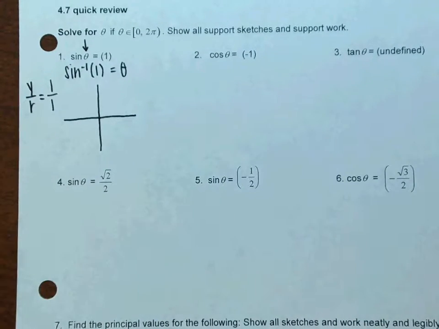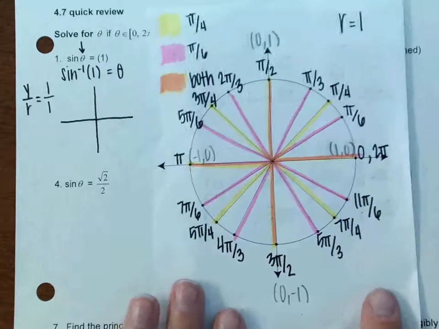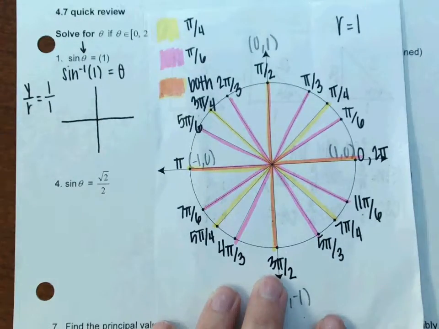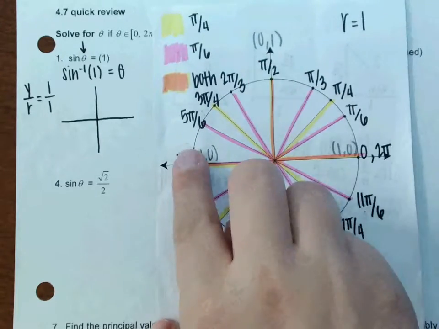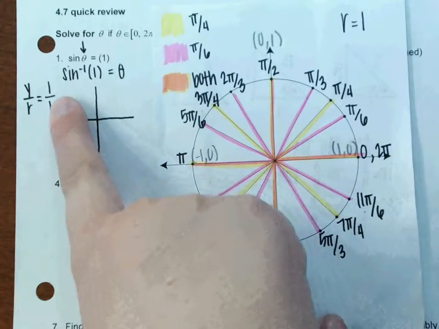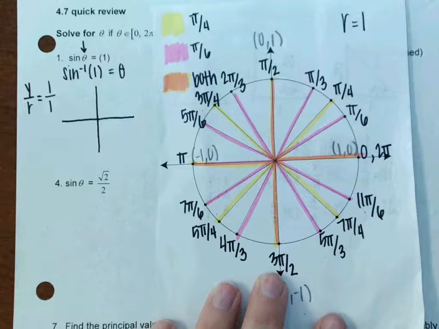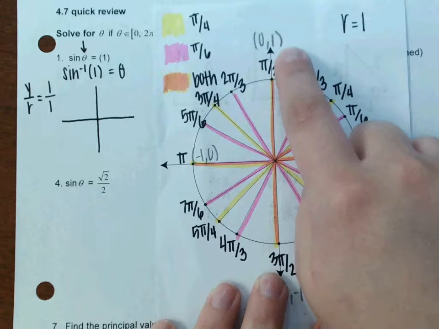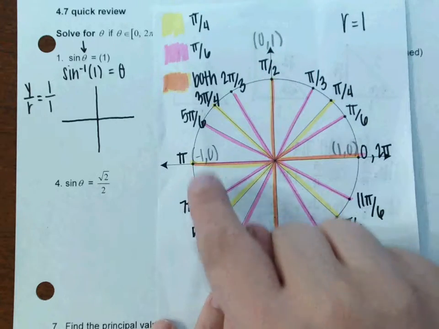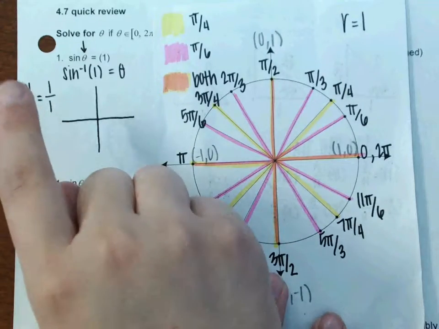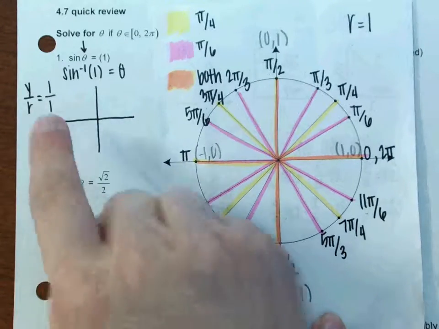So then, we're going to reference our circle. When we are dealing with 1s and 0s, we're most likely looking at a quadrantal, so the orange lines. So we want to know when y is 1. Pi over 2. Good. At pi over 2, we have the point 0, 1. So y is 1. And we know that any of the quadrantals are r is equal to 1. So that point is going to fit that criteria. Y value of 1 and r value of 1.